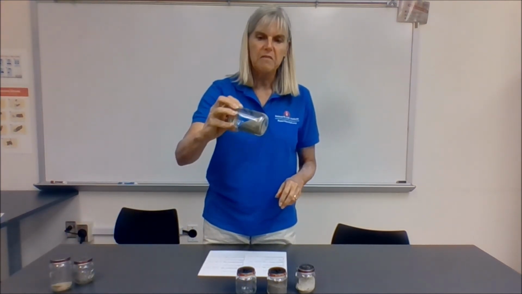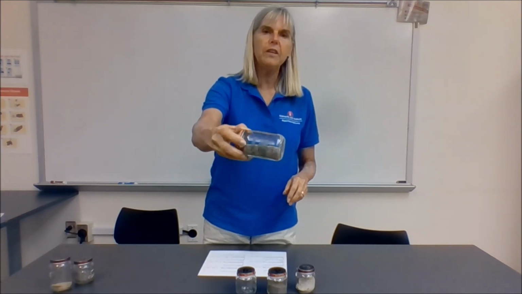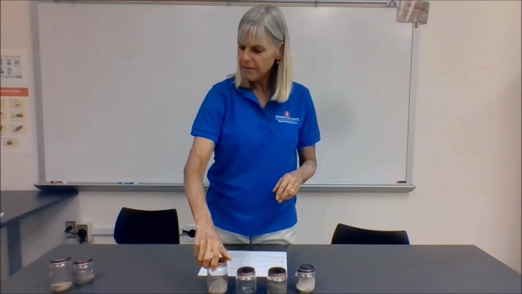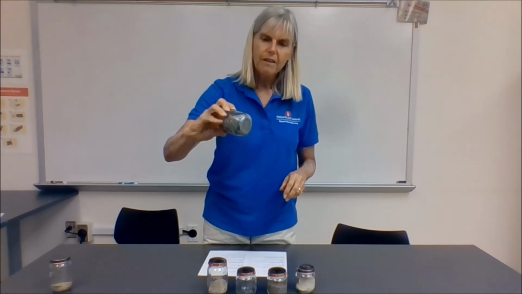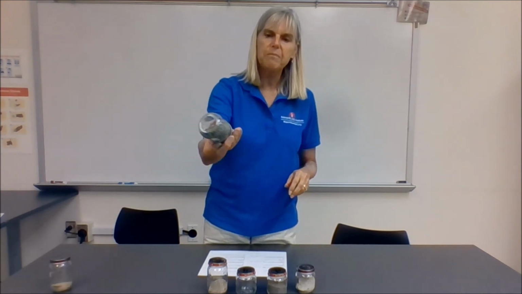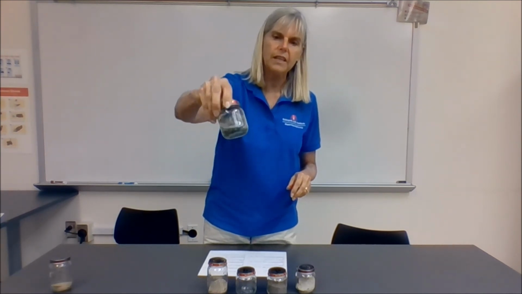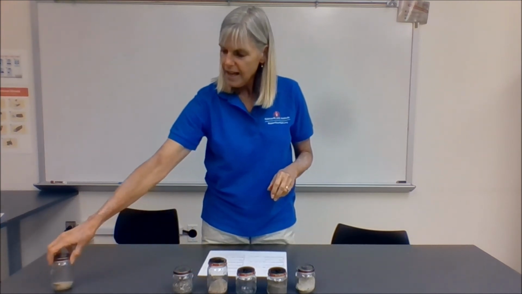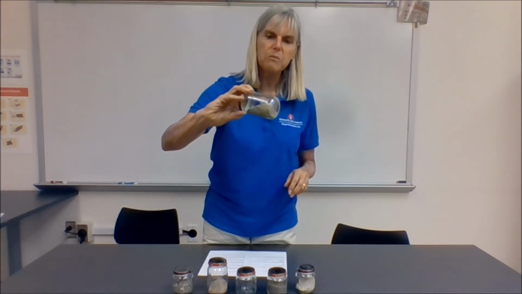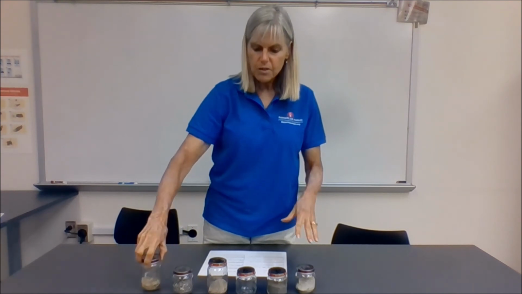This one has brown in it and just some debris even. This one's fine, but it has pieces of rock and shells in it. And then this one also has some more debris and is very brown. So these are just some samples that I have collected.